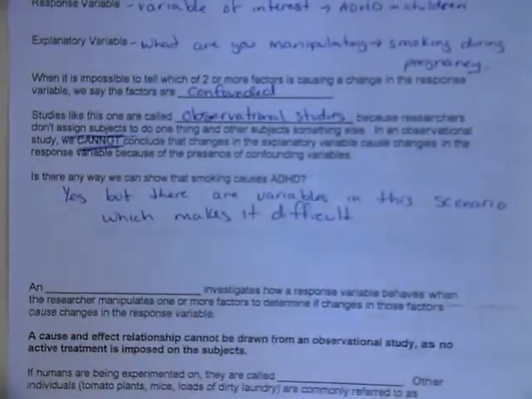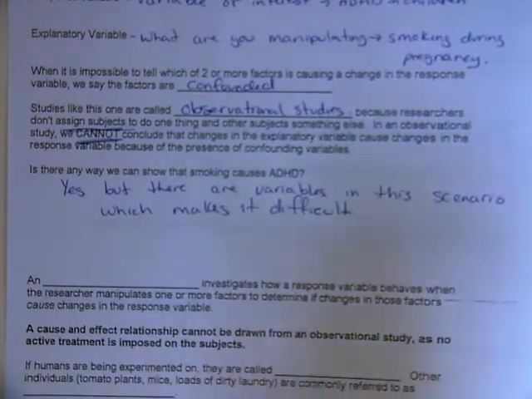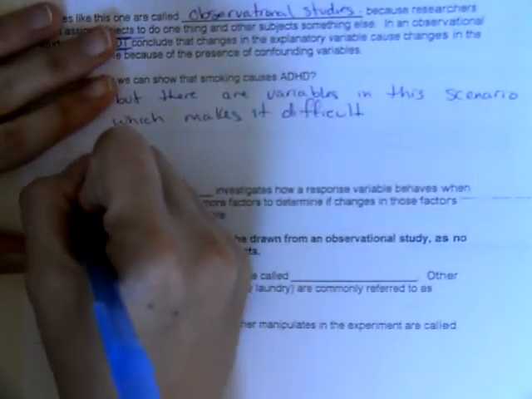Obviously, we can't tell women to smoke while they're pregnant. That would be against all health codes. So we can't do that. Technically, in theory, you could, but obviously in the real world, we wouldn't. So if we're going to manipulate anything, if we're going to impose treatments, that's called an experiment.